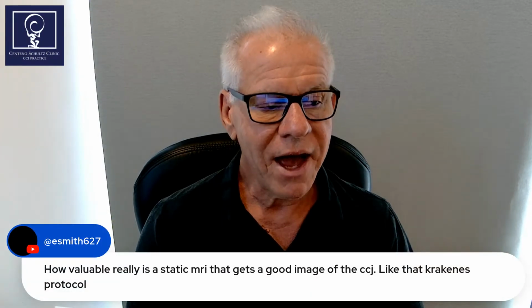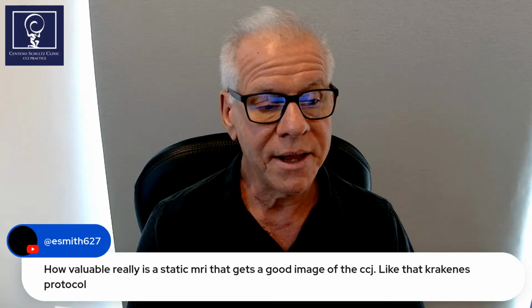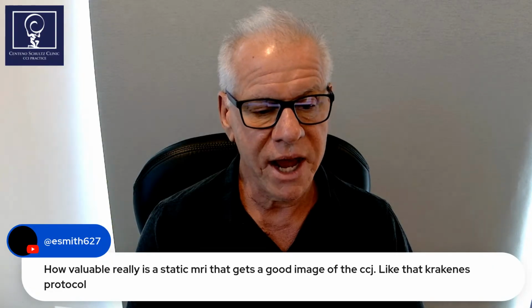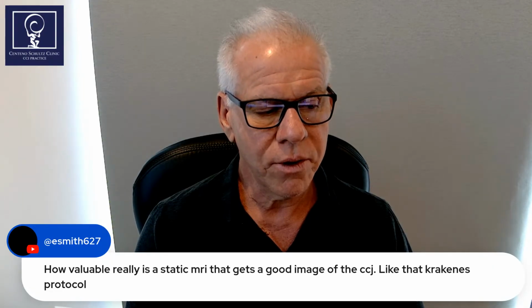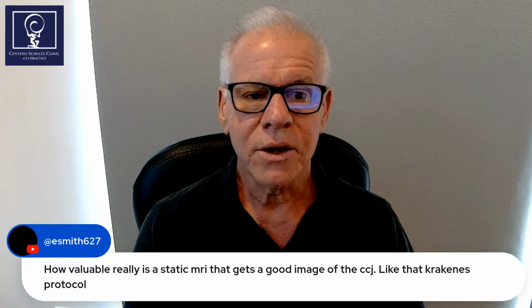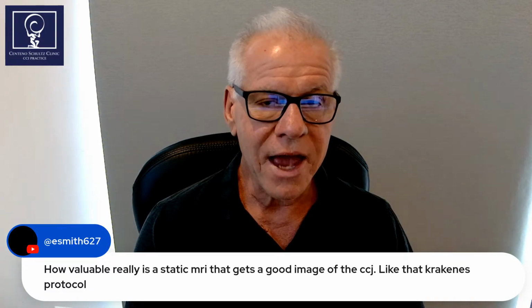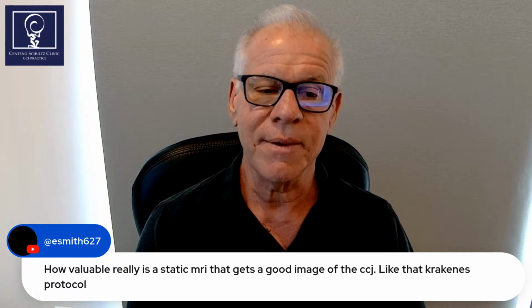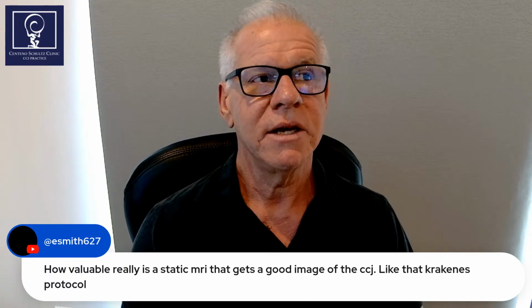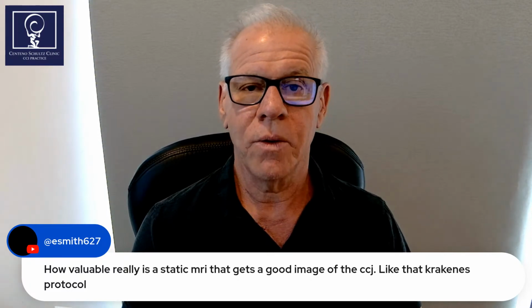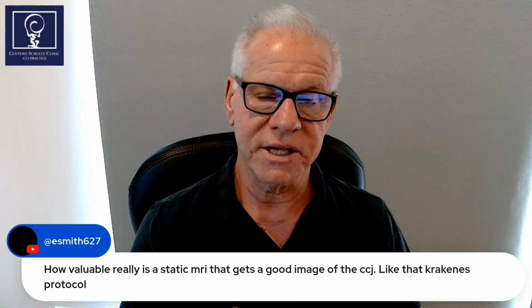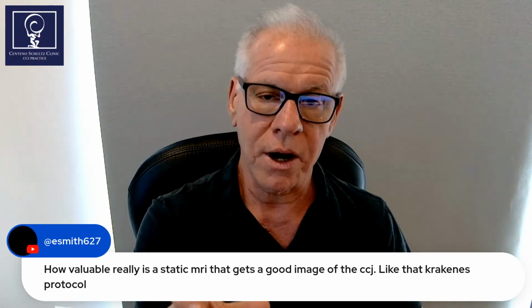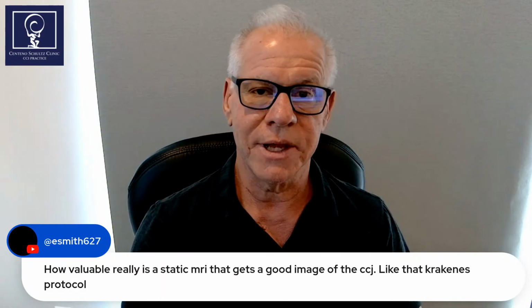E. Smith asks: How valuable really is a static MRI that gets a good image of the CCJ, like that Crepitus protocol? Yeah, so not super valuable for me because the biggest problem is that the ligaments can look abnormal. Usually ligaments on the imaging sequences we use are dark, and you can see light patches within the ligament.